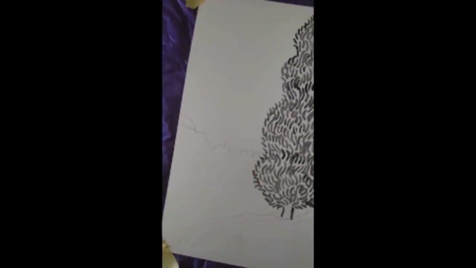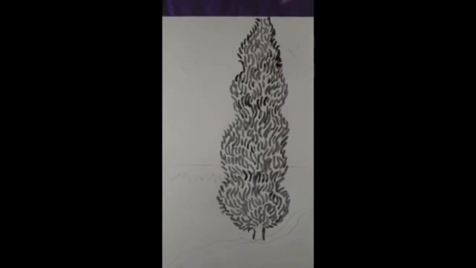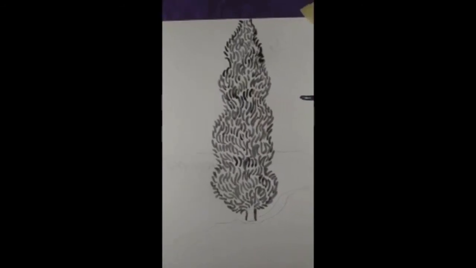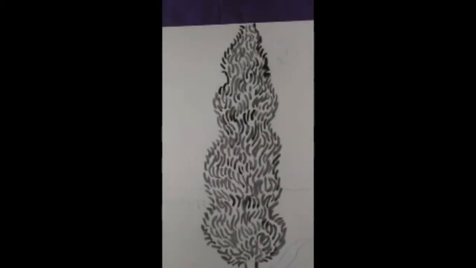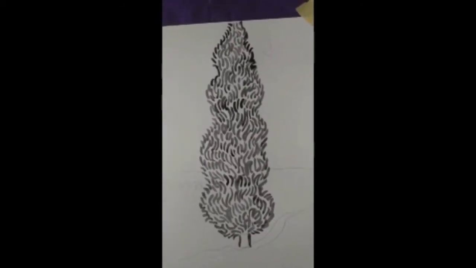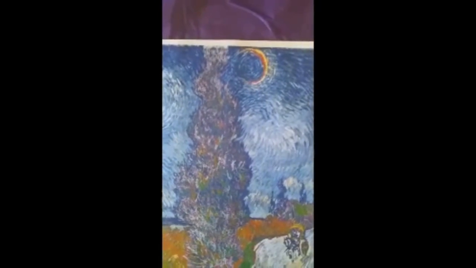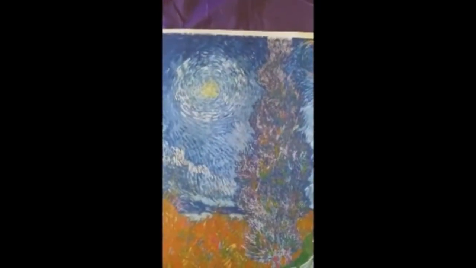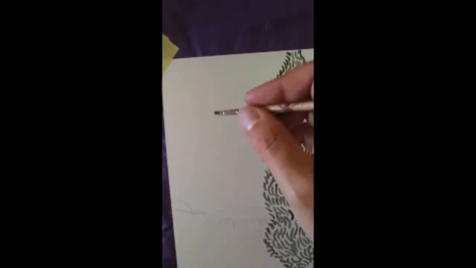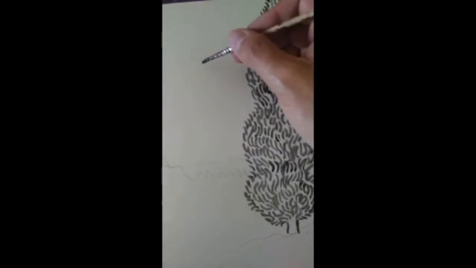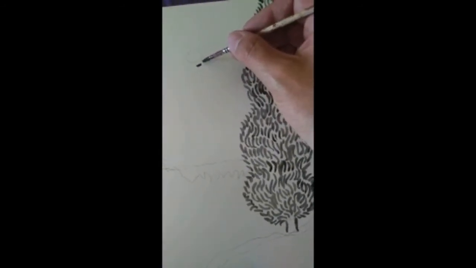So the same way that we created a rhythm inside our cypress, we can try to create a different one for different parts. So I'm going to draw that star that we have over there, which would be here. But in this case, I'm going to try and make my rhythm be different.